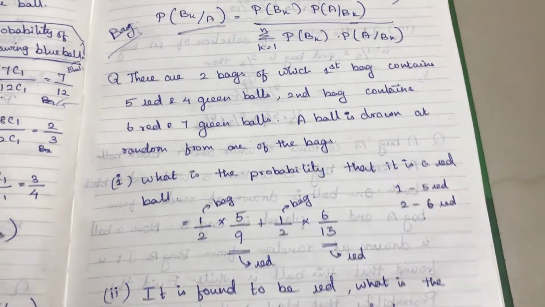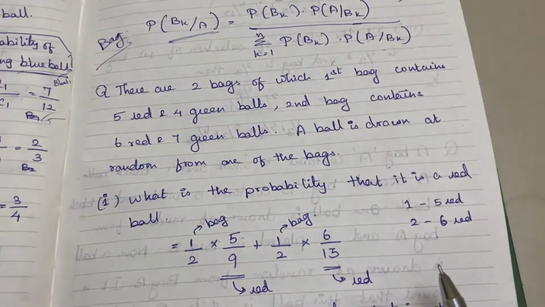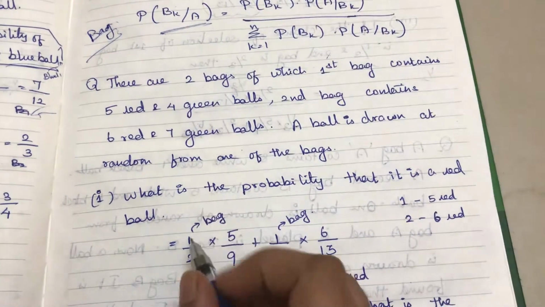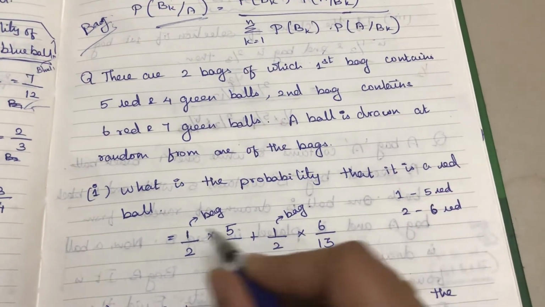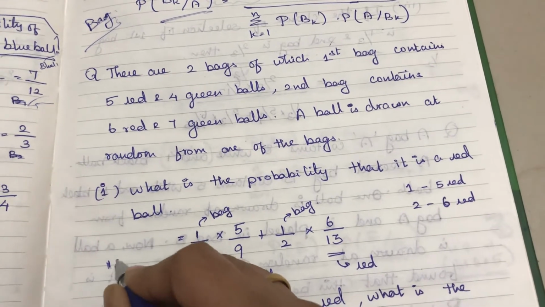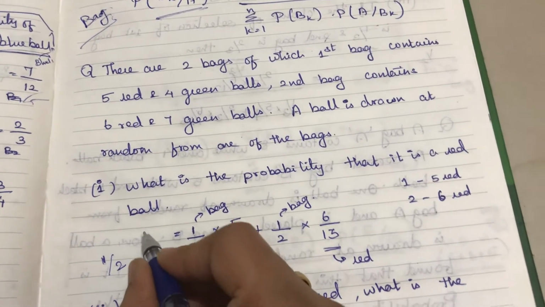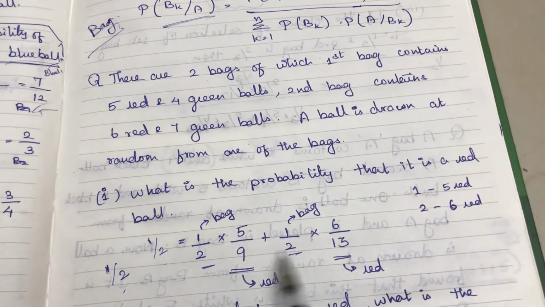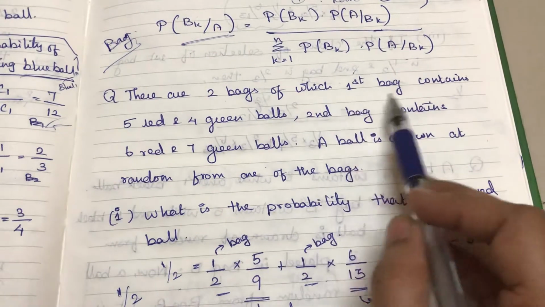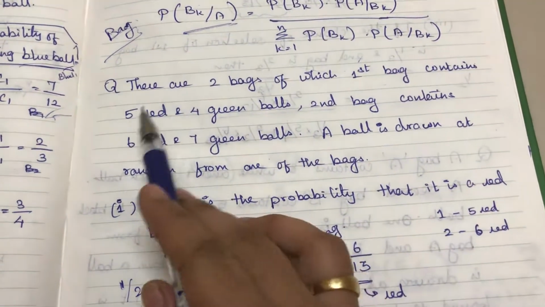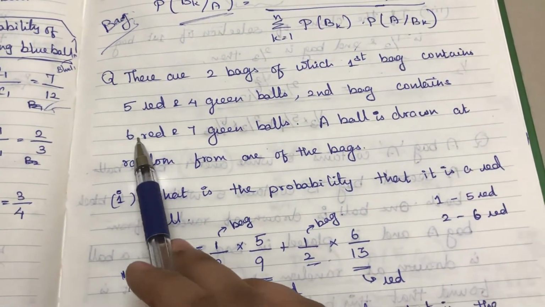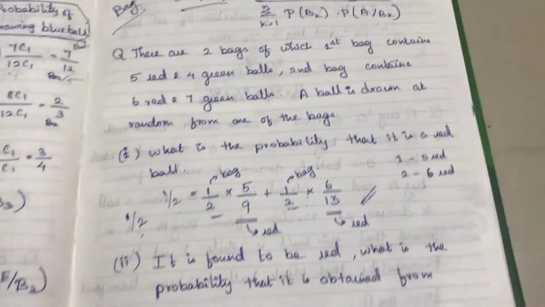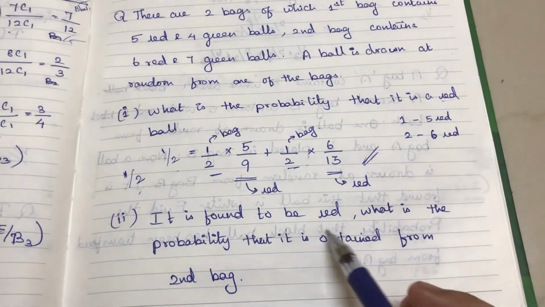So what I need to do is, there are 2 bags. I need to give, in the first bag means 1, first bag out of 2 bags, and again second bag out of 2 bags. So I just write half here. Is it clear? Yes. And then they have given the first bag has 5 red balls, so 5 by 9. And again 6 by 13. So we will easily find the answer for the red ball.